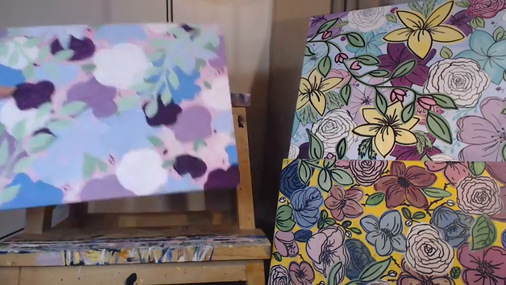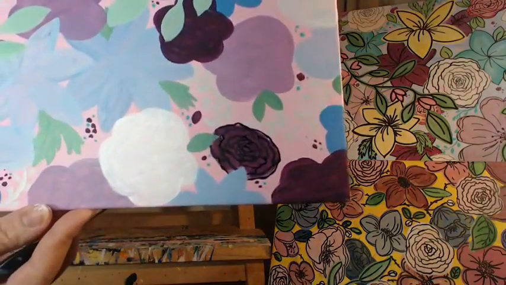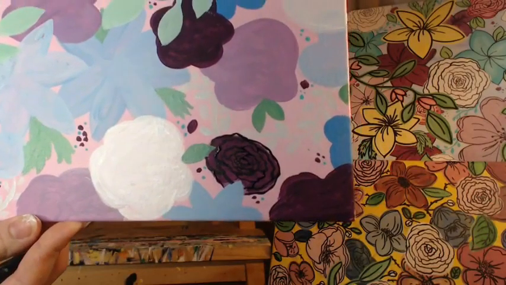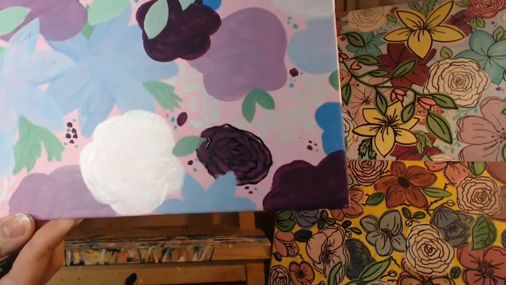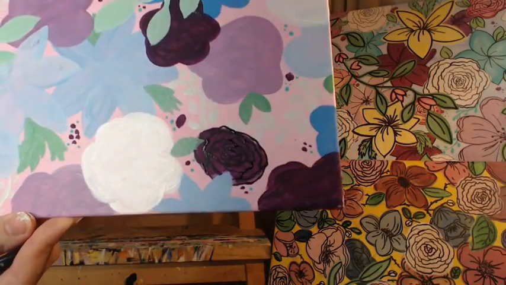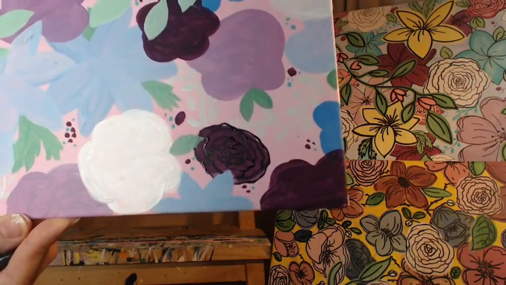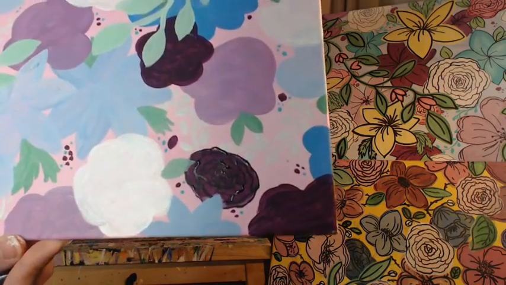So that's an example of the rose with black paint. I just went around in a circle and made wavy lines and connected it like that, starting small and then making larger as I go out.